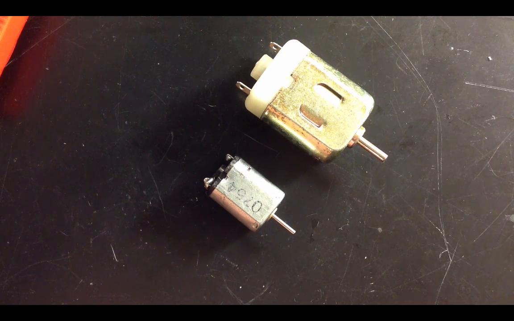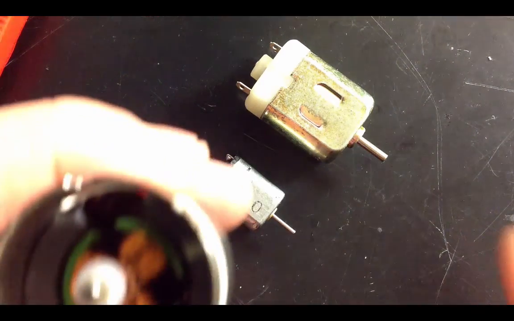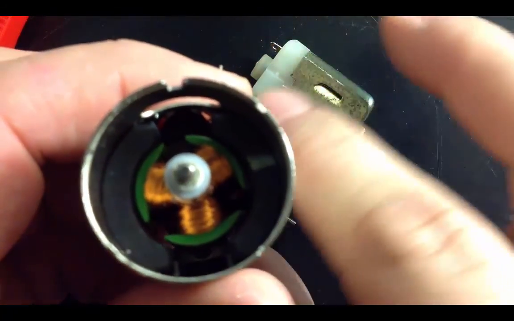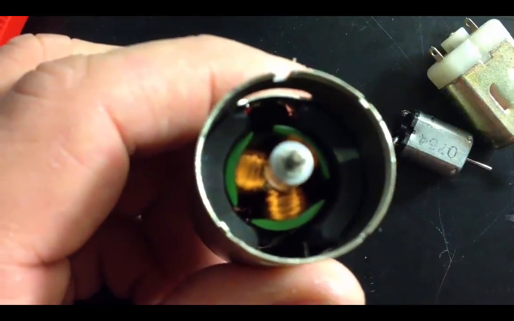Okay, how many magnets do we have? Two. Why do we have two? One above and one below so we can create a magnetic field that goes up, right? So here is a motor taken apart. Now they're all the same.